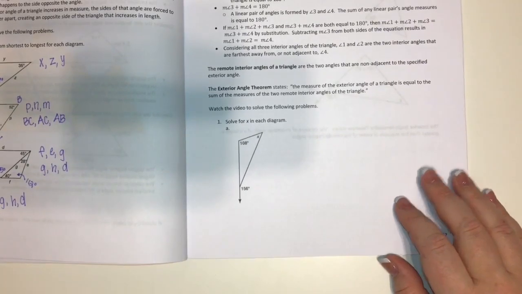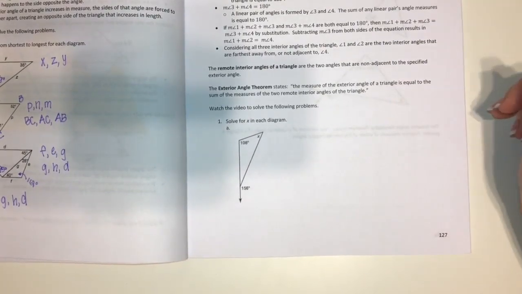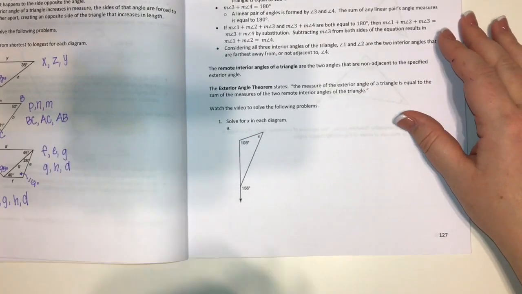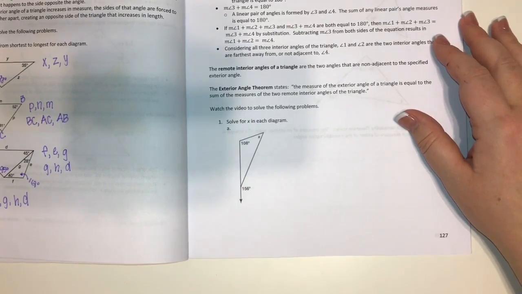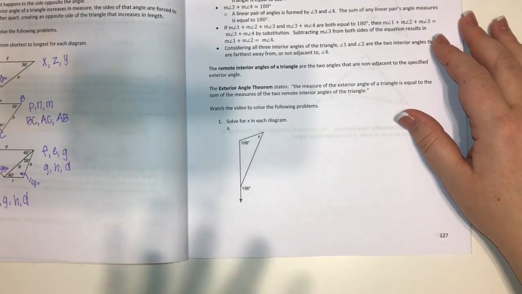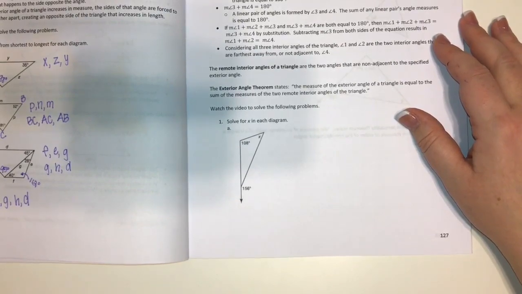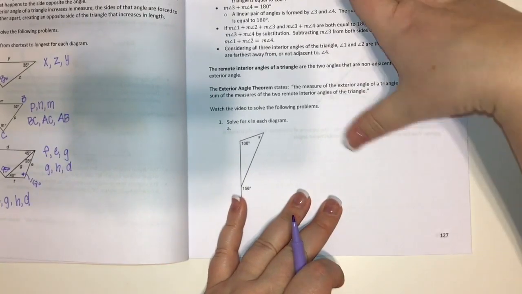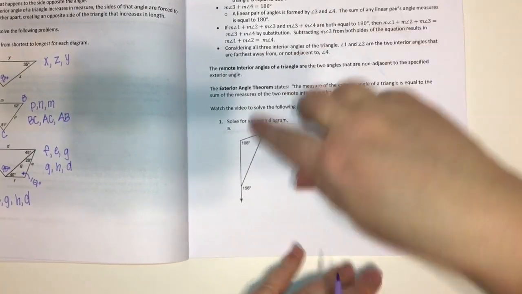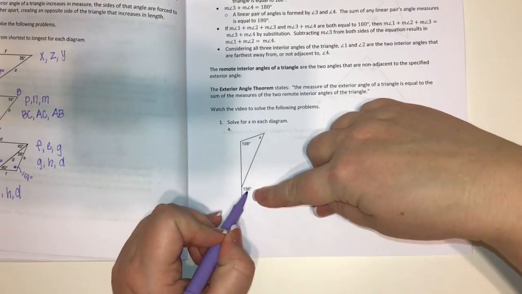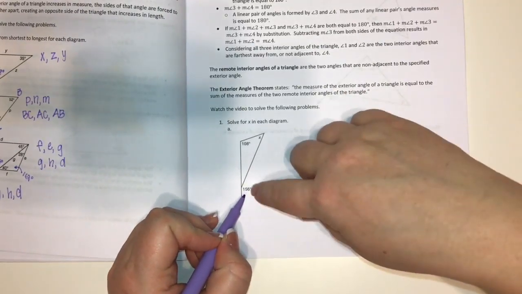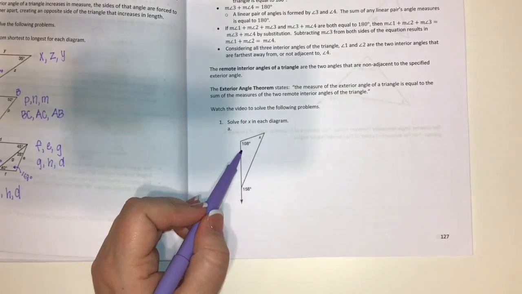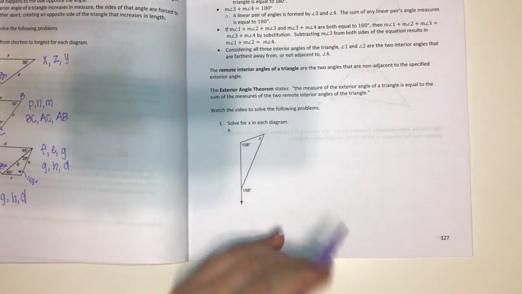Here we have some examples, some practice problems for the exterior angle theorem. The exterior angle theorem is one of my favorite theorems to prove because it just really flows, and it's one of those that I think is very straightforward and makes sense. But essentially what we've proven up here in the notes and what we've been told is that the exterior angle of a triangle, and exterior means outside, so this one outside, it equals these two added together. So we're going to have some algebra involved here, but we can figure that out.